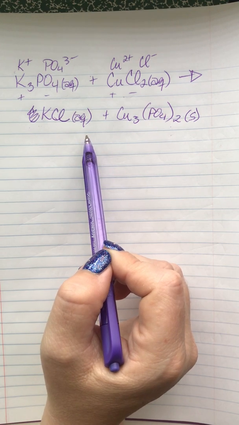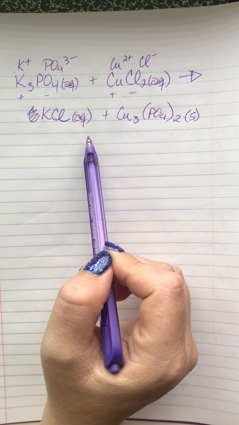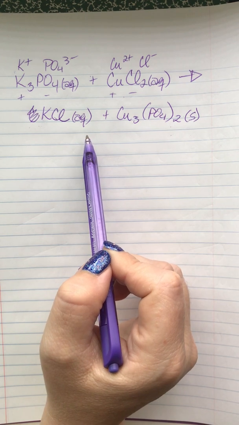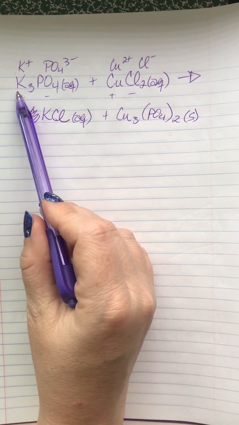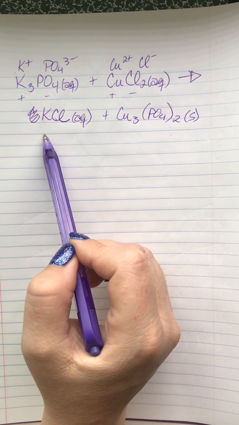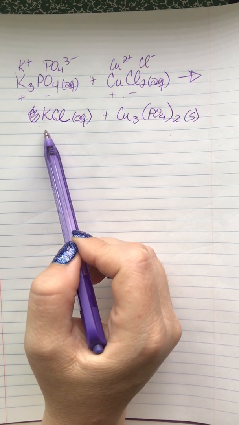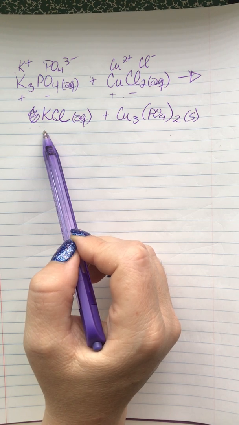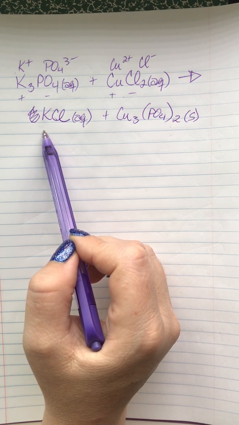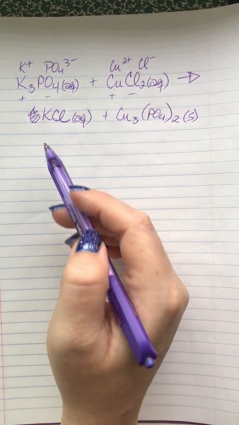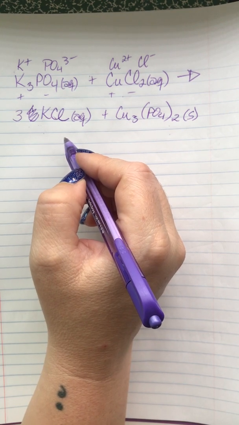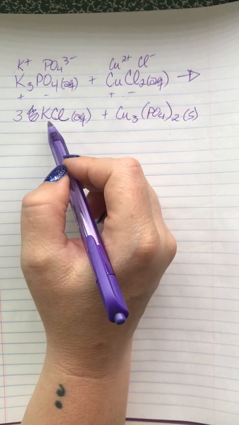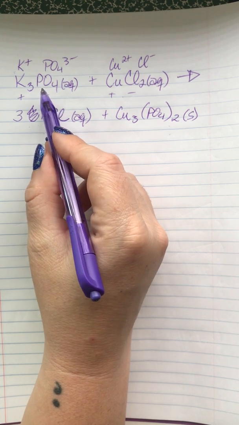So, which one do you want to balance first? Potassium? Yeah. So, here or here? Here? How many? 3. All right, we're going to try it this way. Is it wrong? No, let's do it. All right, we balanced potassium now. What about phosphate?